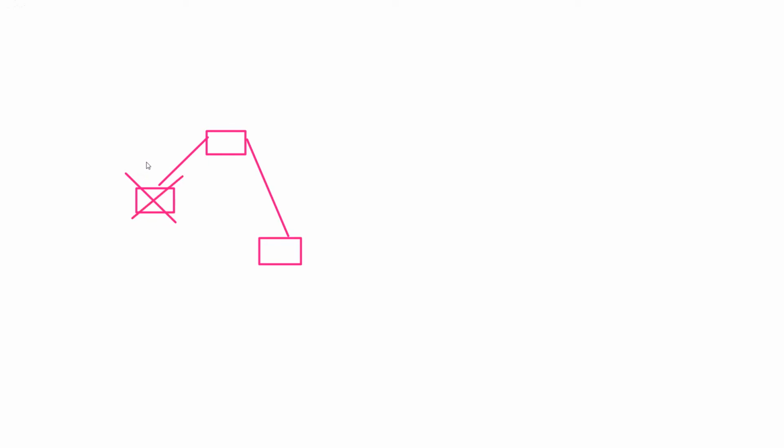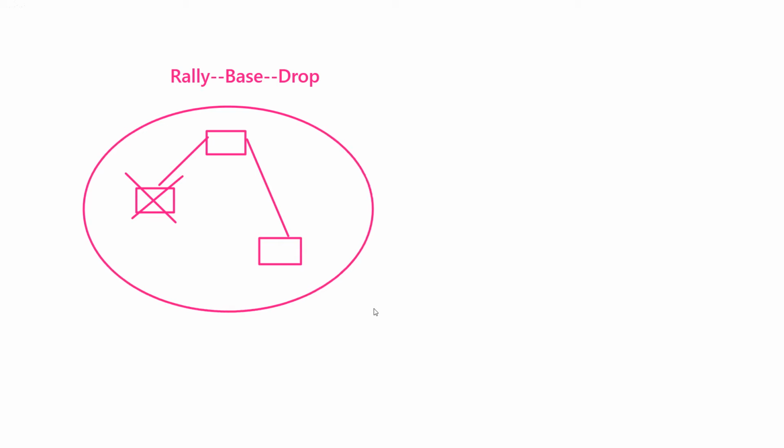All right, so what we have here is rally, base, drop. And what we have to do with this is to have the possibility to recognize this on the chart.